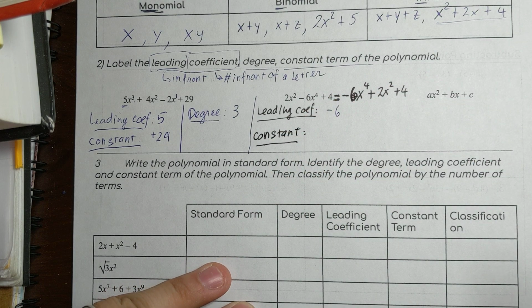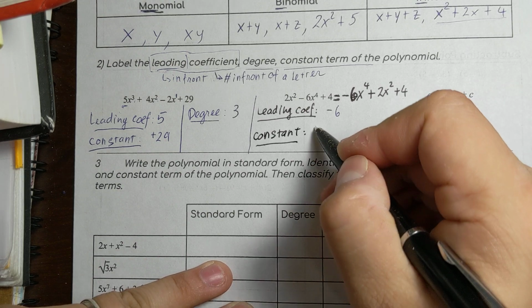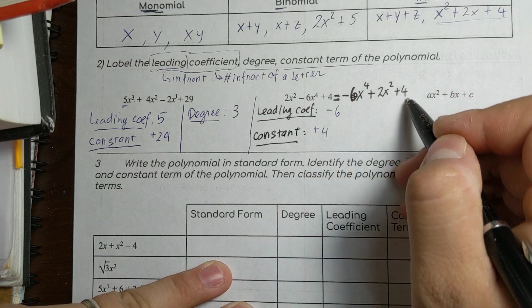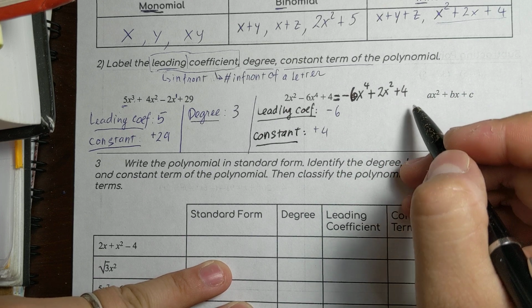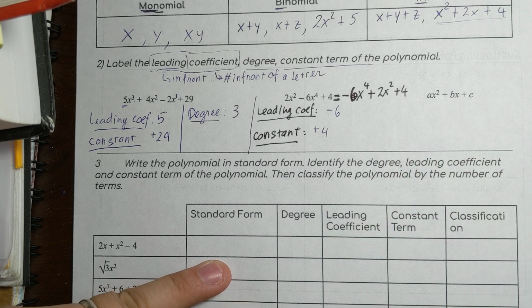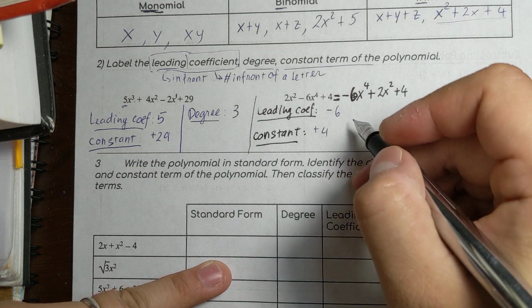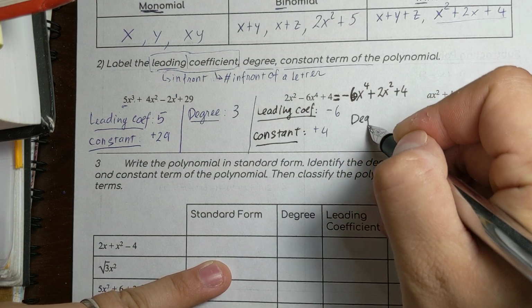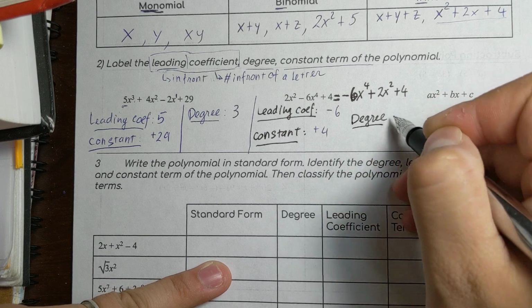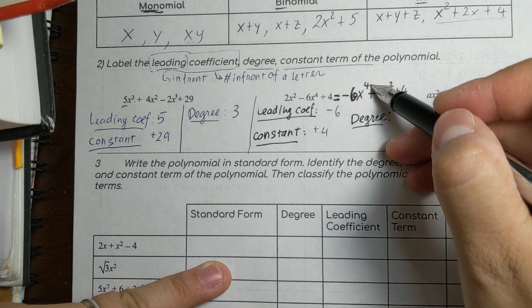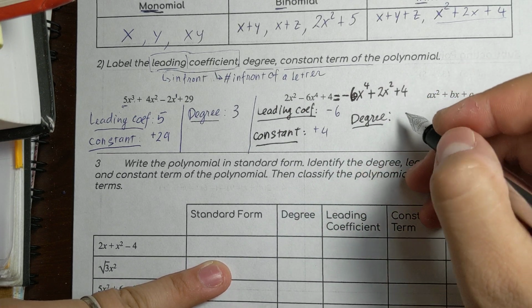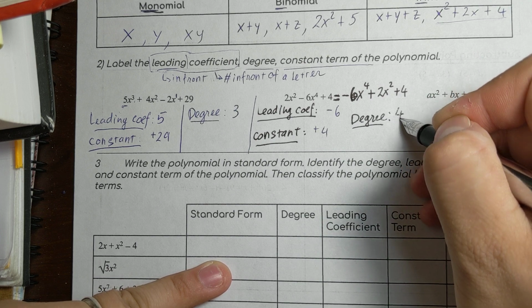Well, the constant in this case should be +4, because that's the only number without any letter next to it. The degree of your function will be, since the highest degree we see here is 4, therefore the degree of the whole function here has to be 4.